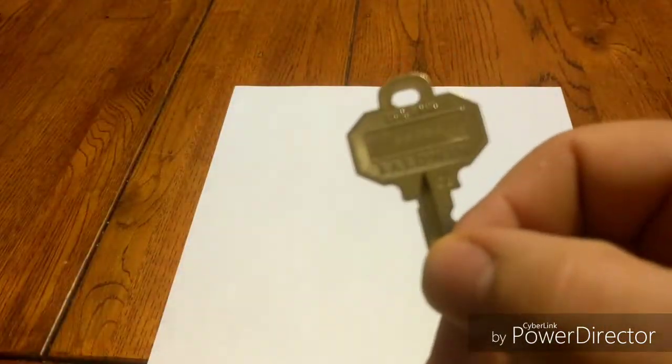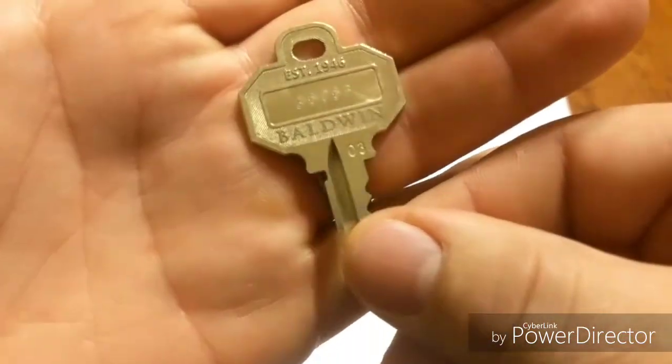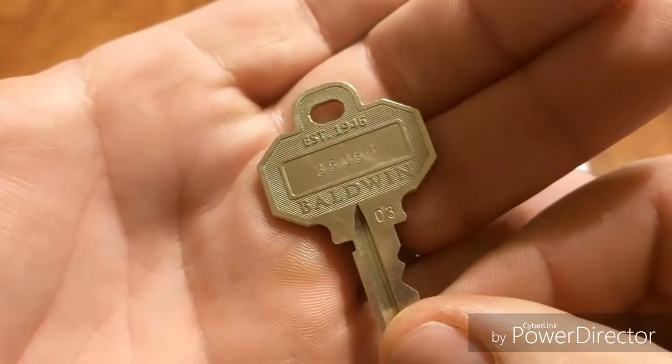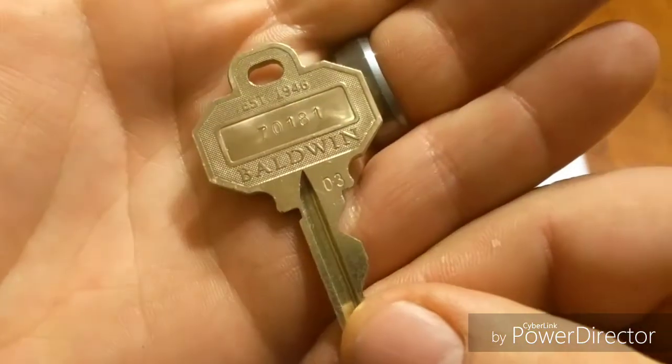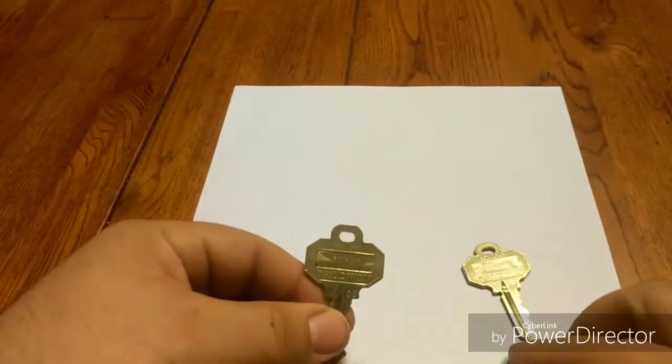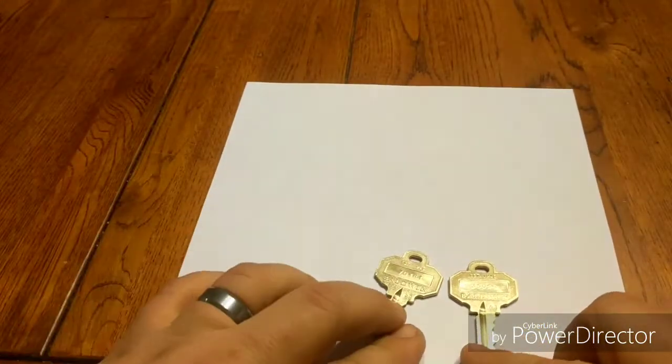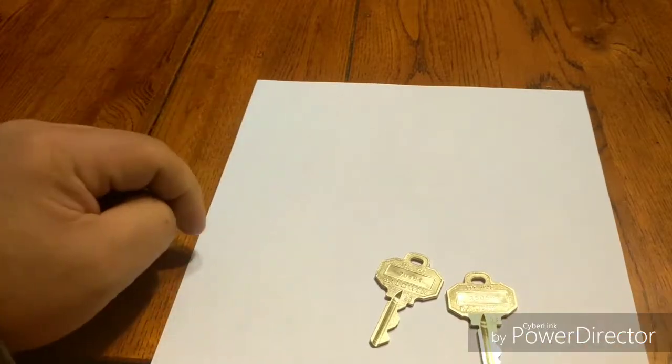And all you do is you have this key. You can see the bidding right there. And this key, you can see the bidding right here. Give me just a moment and I'll write that down and I'll show you how to master pin.